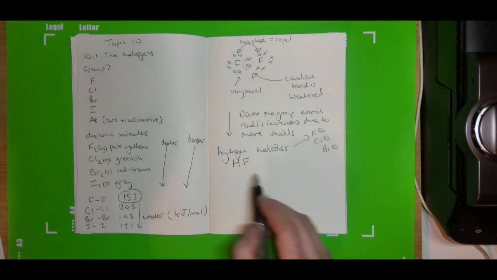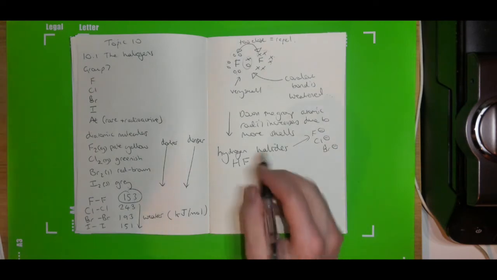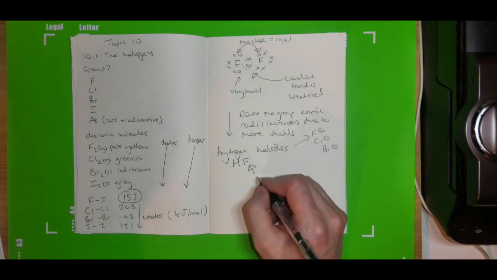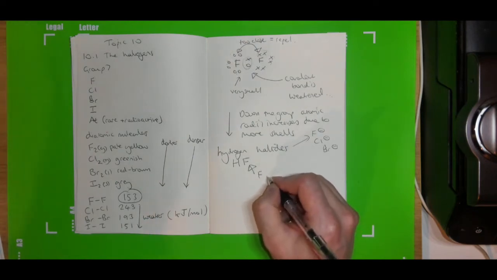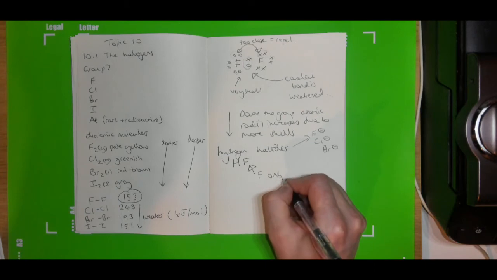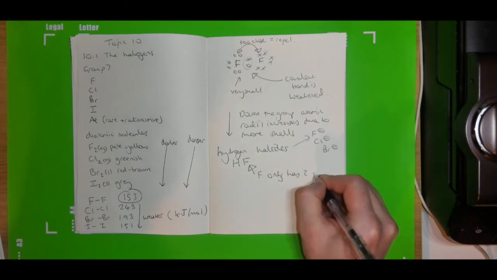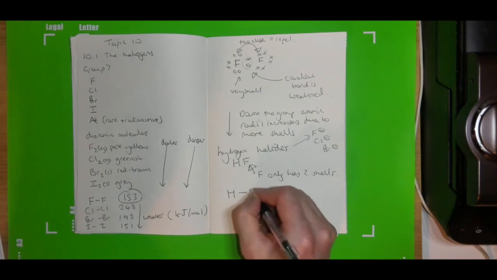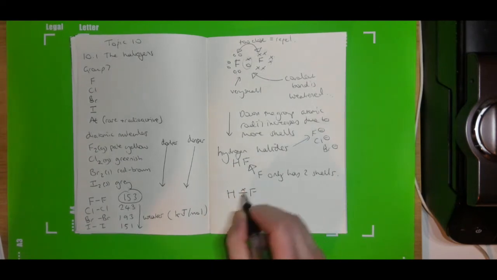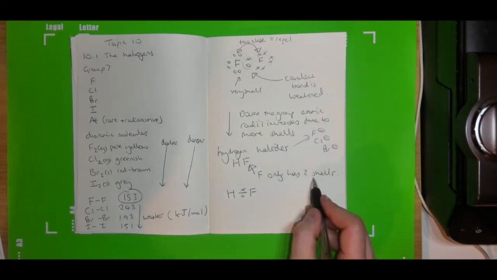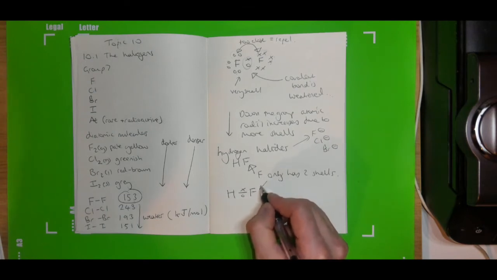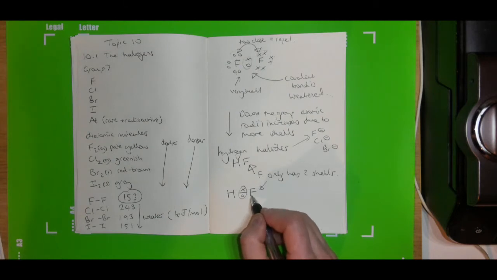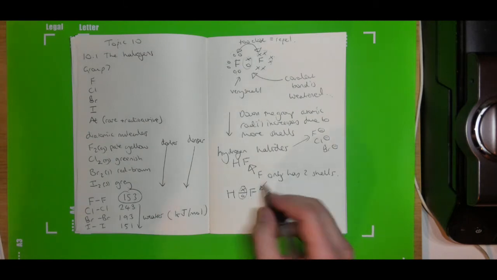So fluorine here has hardly any shells. It only has 2 shells. So here we've got a bonding pair of electrons there. Because we only have 2 shells in fluorine, that bonding pair of electrons is attracted to that fluorine quite strongly.